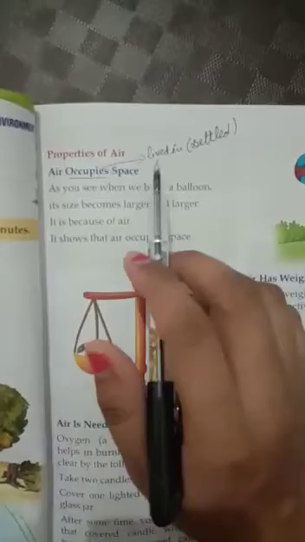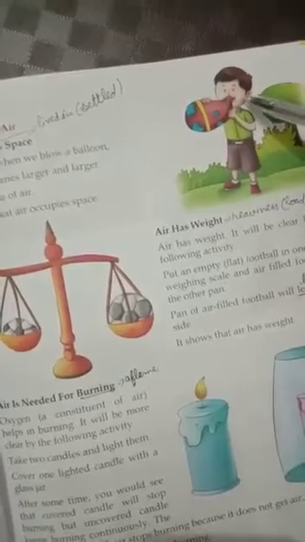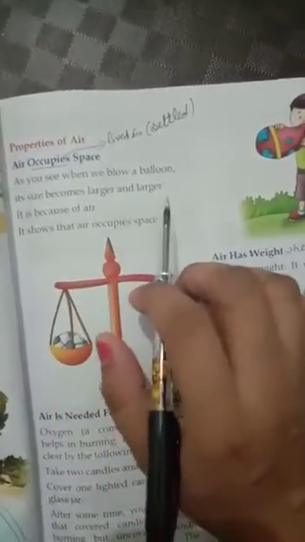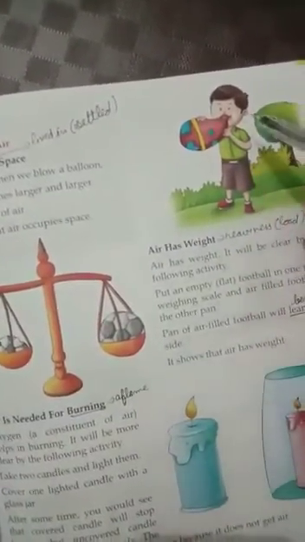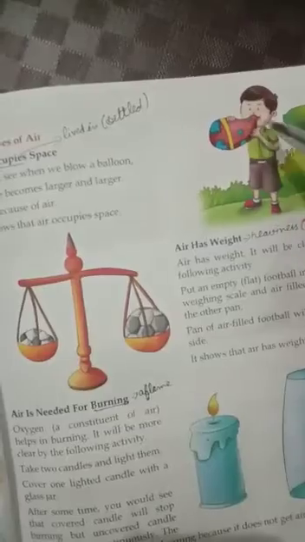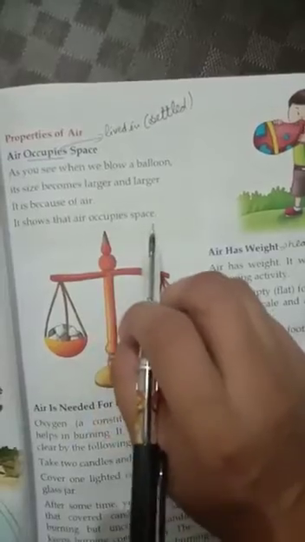Properties of air. Air occupies space. Occupies means lived in, settled. You can see here one boy standing and blowing a balloon with his mouth. As you see, when we blow a balloon, its size becomes larger and larger. If we take a small balloon and blow air into it with our mouth, its size becomes larger and larger. It is because of air. It shows that air occupies space.